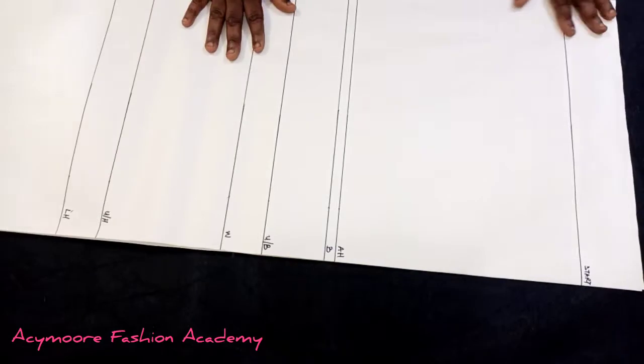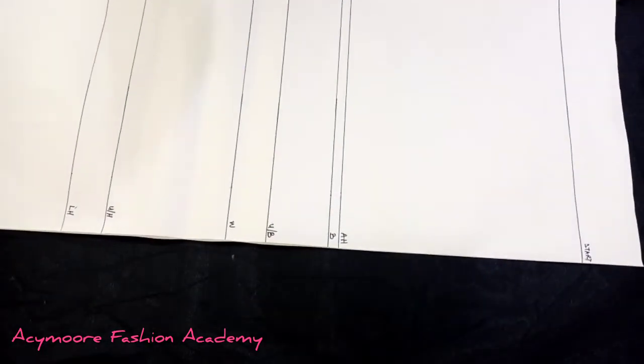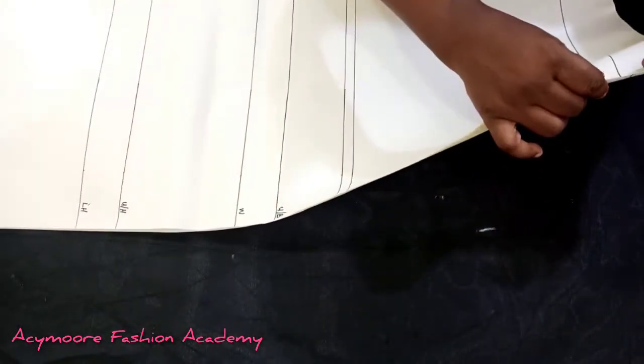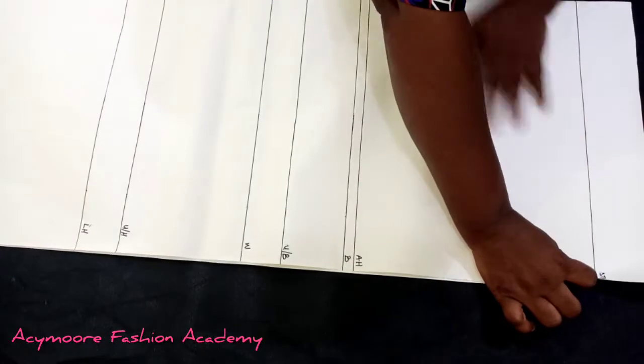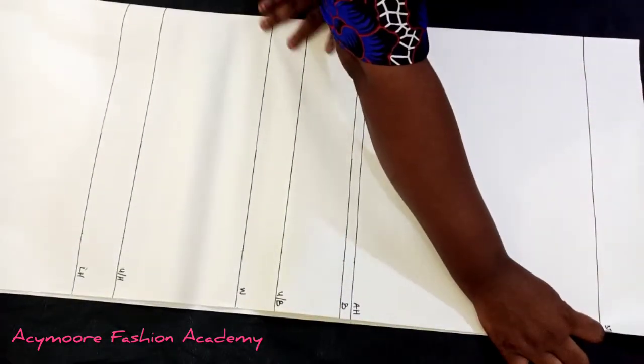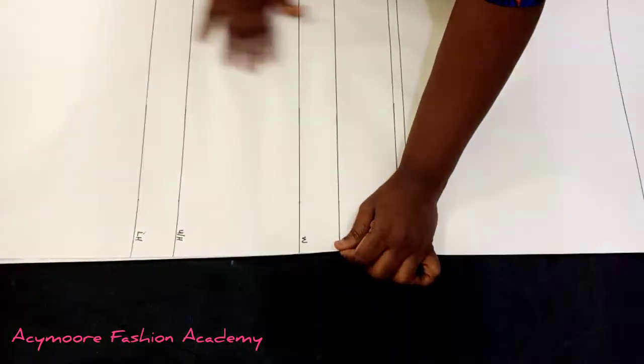So I have to make sure it tallies. To be sure it tallies, the front and the back. Need to be sure. So that's it.